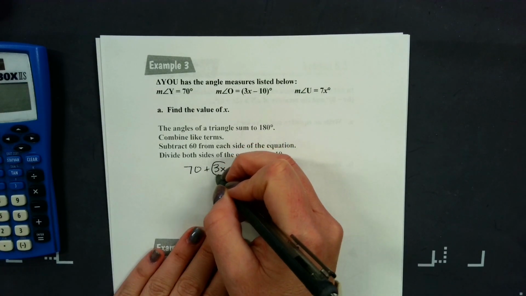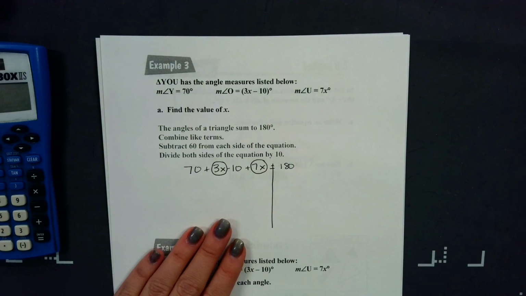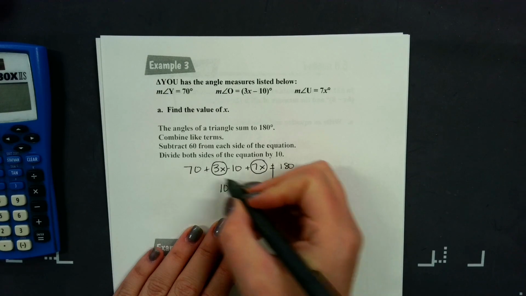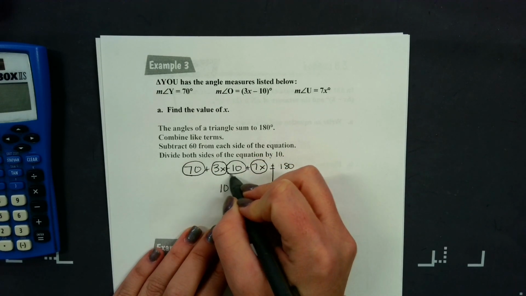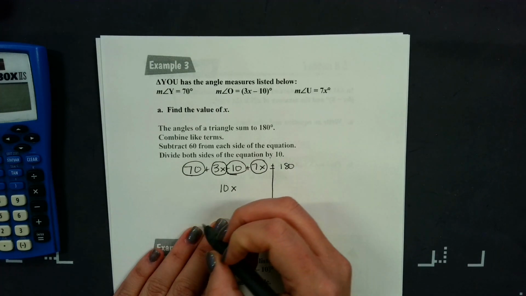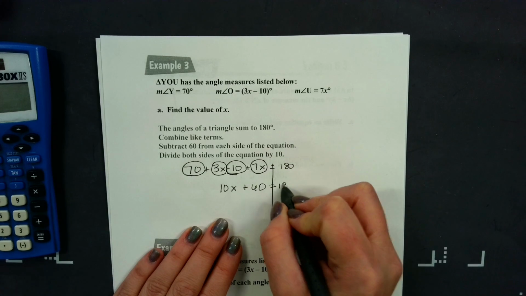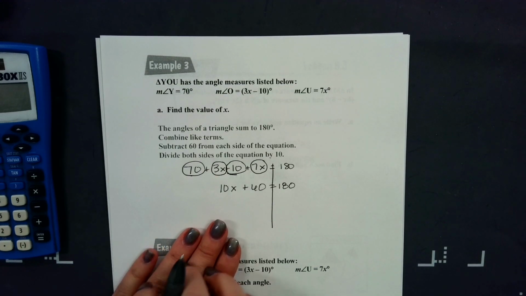Combine like terms, so I have a 3x and a 7x. What do I have all together? 10x. I have a 70 and a negative 10. So how much do I have all together? What should I do now?